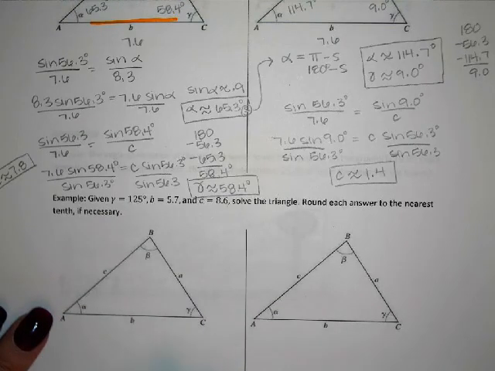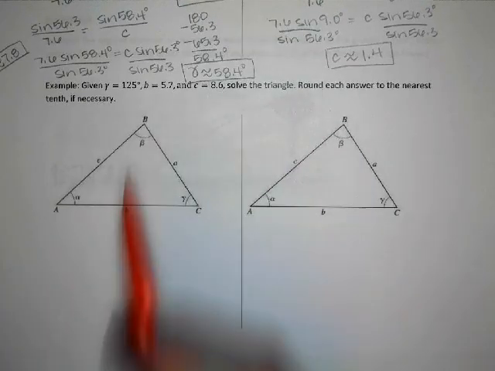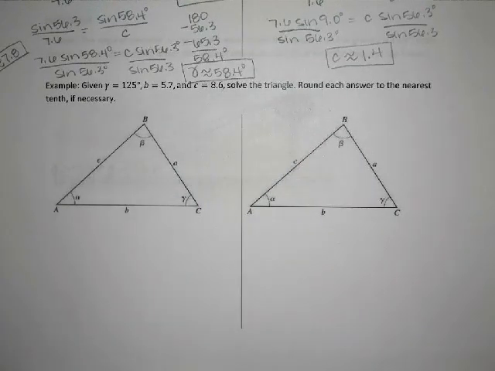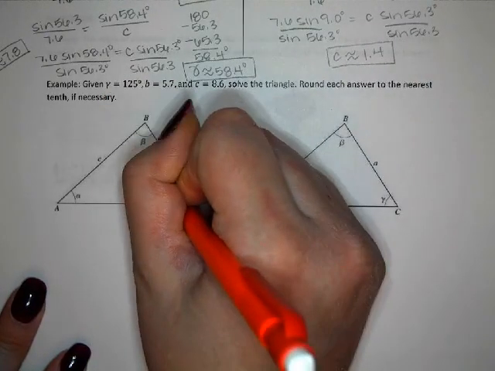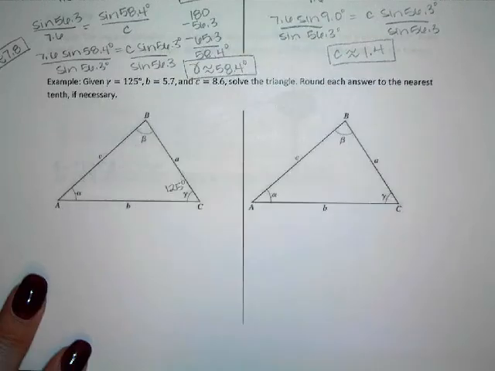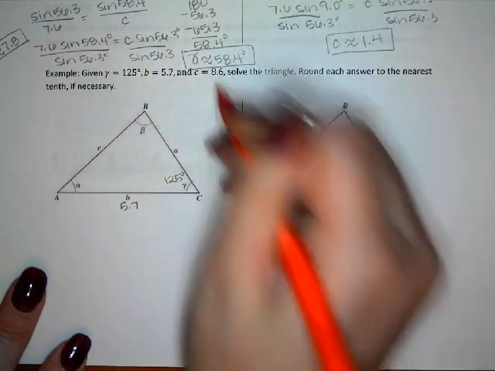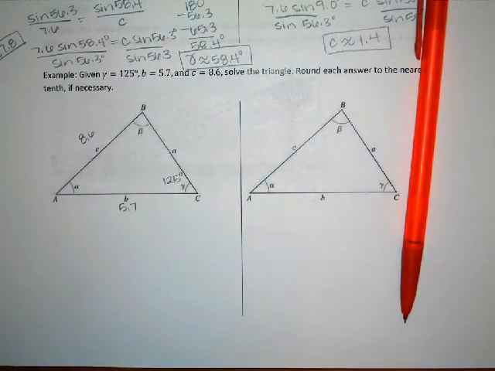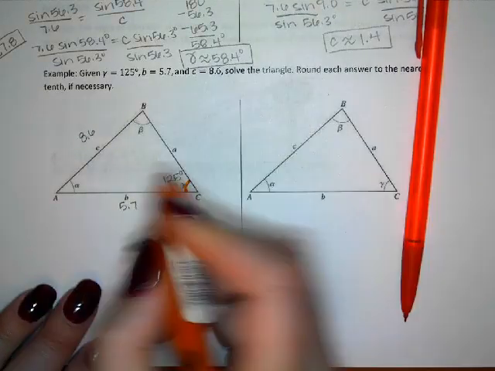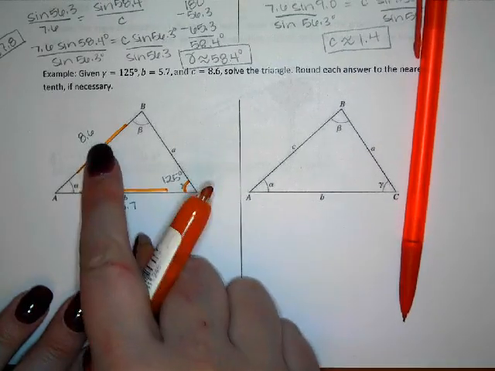Okay, let's try another example because I know that felt confusing probably. So this one says that we have gamma is 125 degrees. So I'm going to label that. Gamma is 125 degrees. Side B is 5.7. Side C is 8.6. So if I look at the information they gave me, here's an angle and a side and another side, so that's angle, side, side. And as soon as I see that, I start drawing a second triangle and I just assume that there's going to be 2 of them.